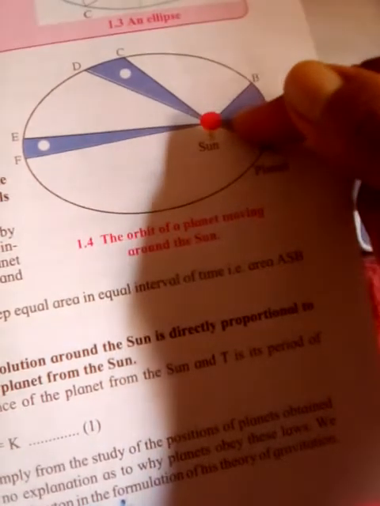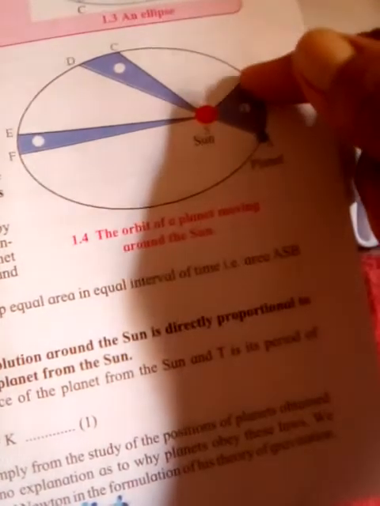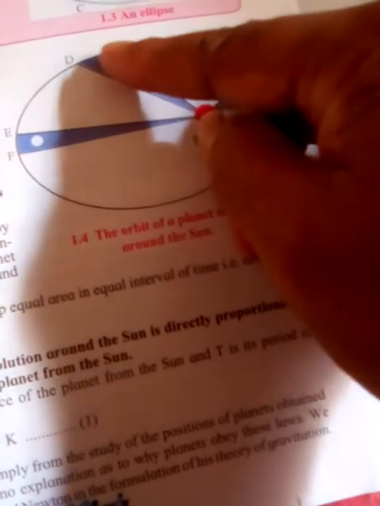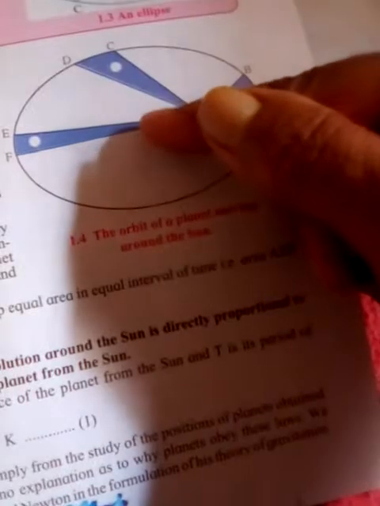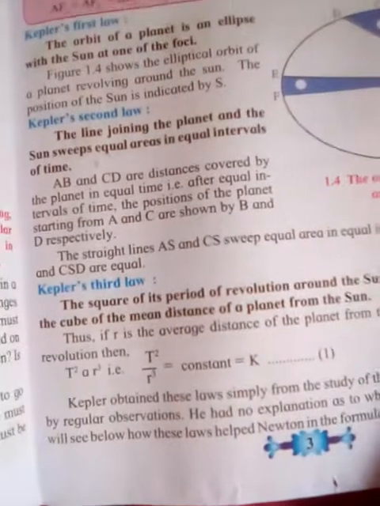This focal angle is more when the planet is near the sun. The focal angle is less when the planet is away from the sun. This focal angle is still less when the planet is very much away from the sun. So this is how the movement of planet is.